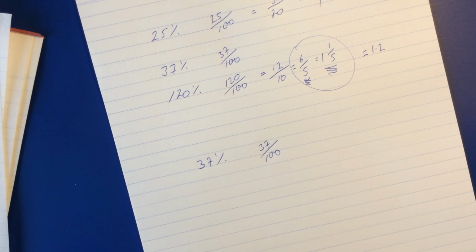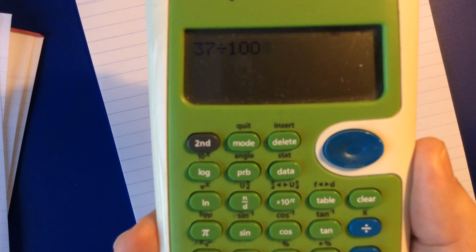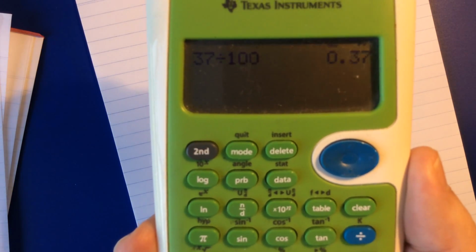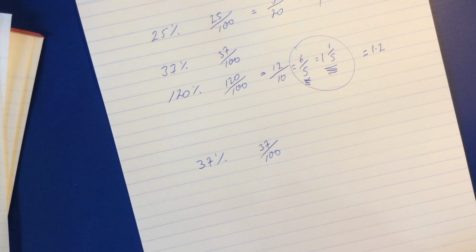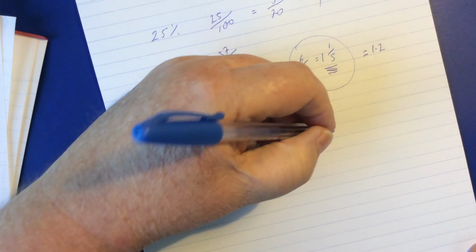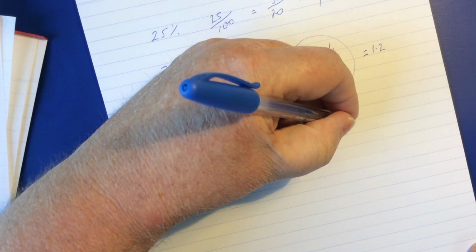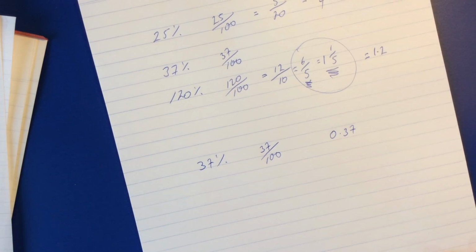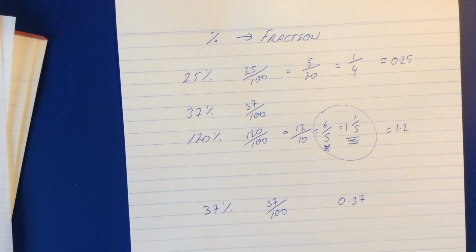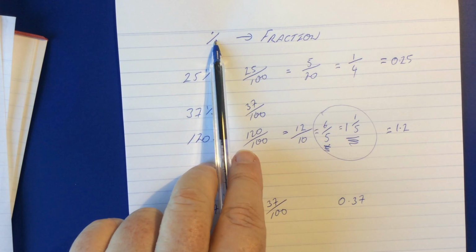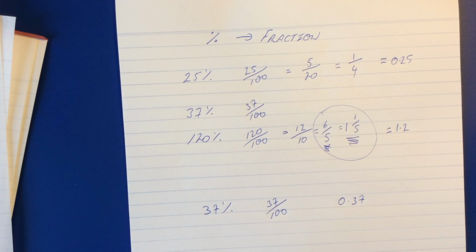Well, the short answer is that it's 0.37, but for the sake of completeness, here we go. It is 0.37. And that is the process of turning a percentage into a fraction.